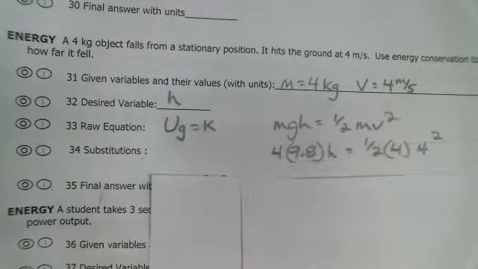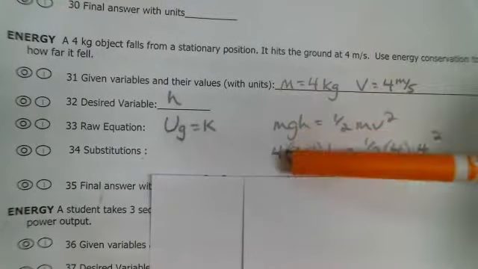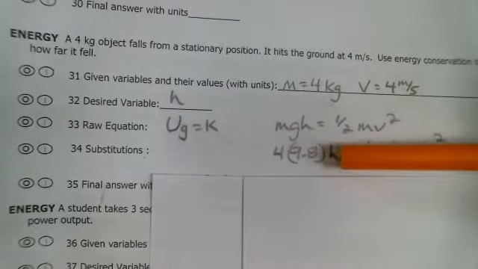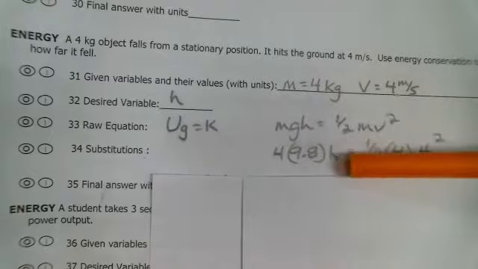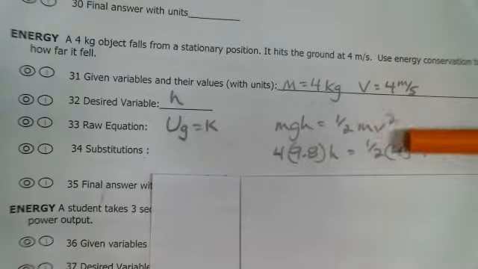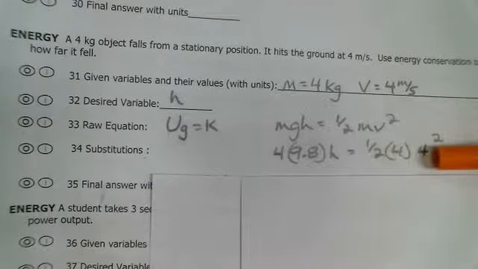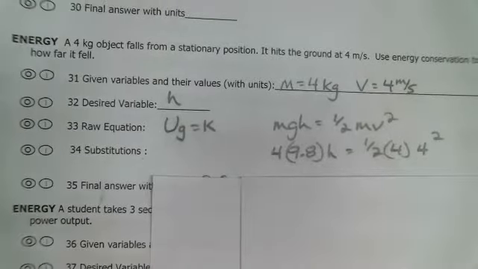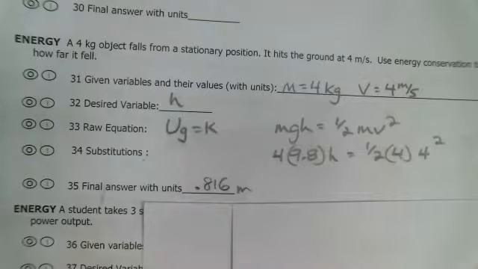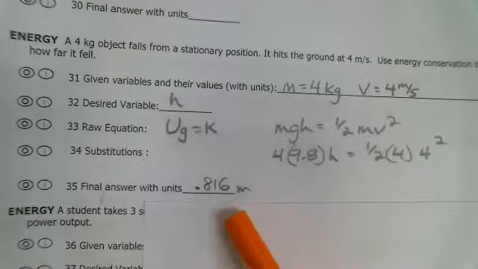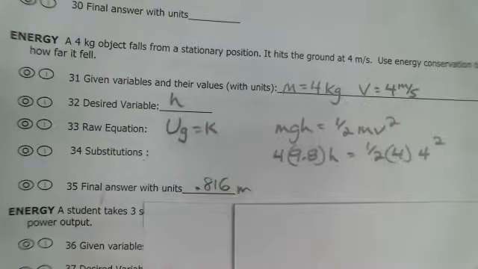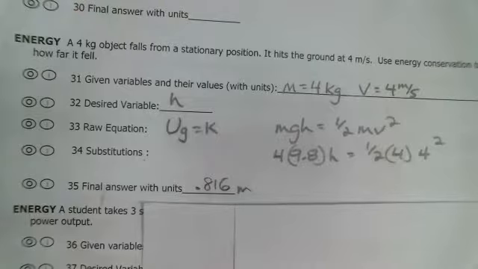Substitutions. The 4 comes down for the m. 9.8 is our constant for the gravitational acceleration, and then the h is the unknown we're looking for. The m again is 4, and another 4 for the velocity. When you do your calculations correctly, you should get 0.816 meters. Don't forget the meters part. If you don't have the unit, you're not going to get all your points.